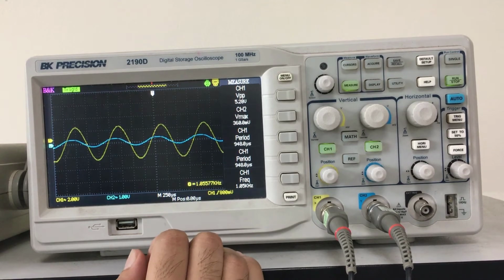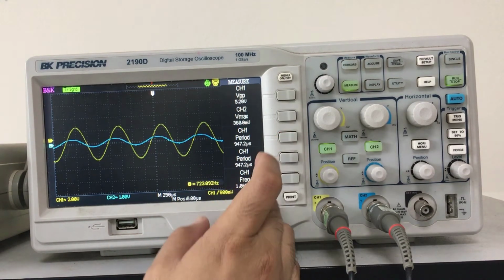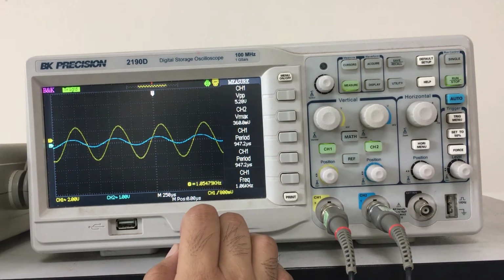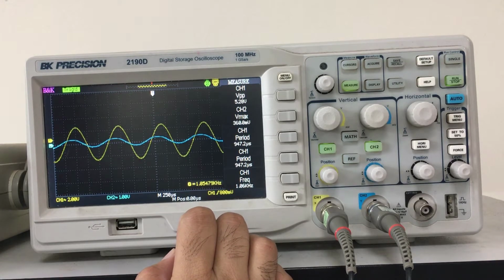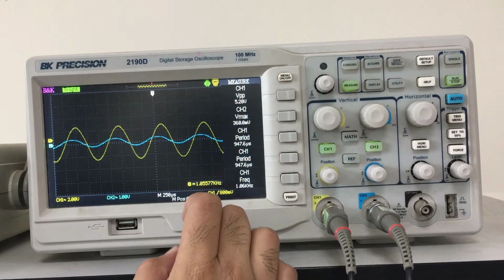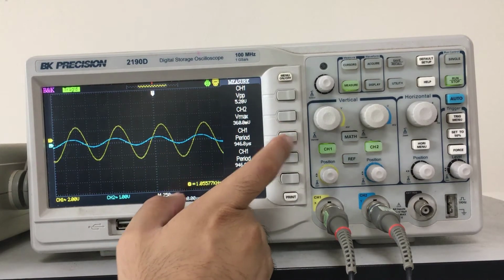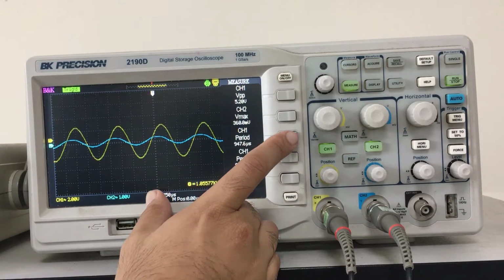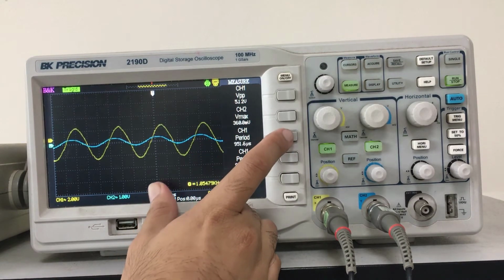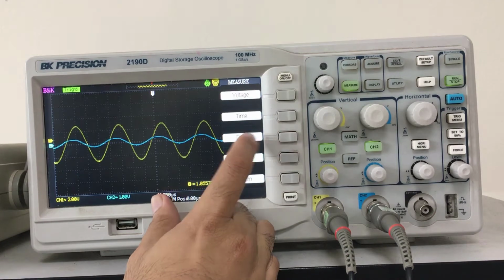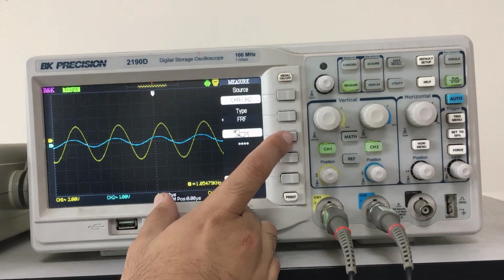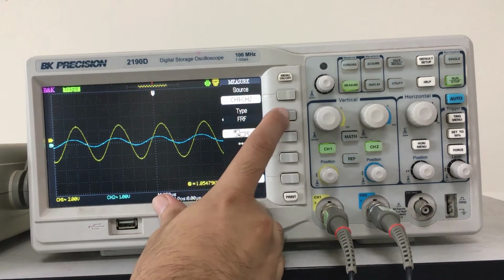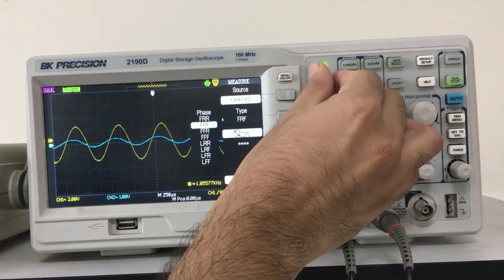So now we need to measure the phase. We can measure the phase using two methods. One is using cursor, as we have seen previously, and a second method is using the built-in measure function. So to use the built-in measure function, let me use this box. So I'll go here, I'll go to delay, channel 1 to channel 2, phase.